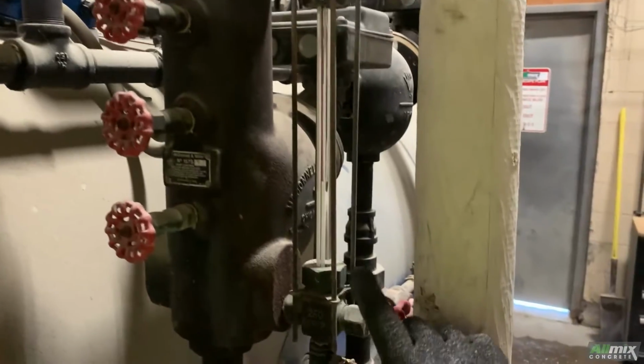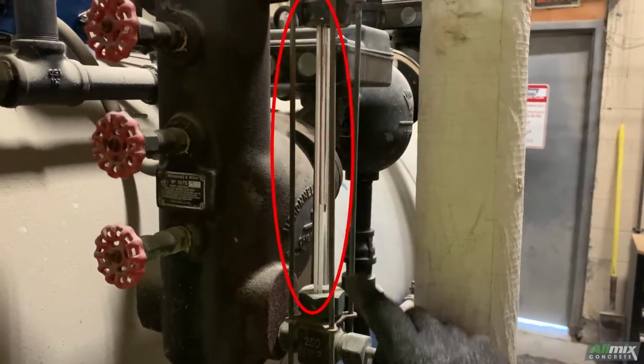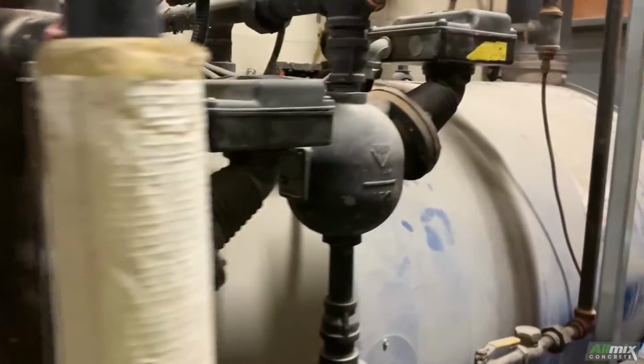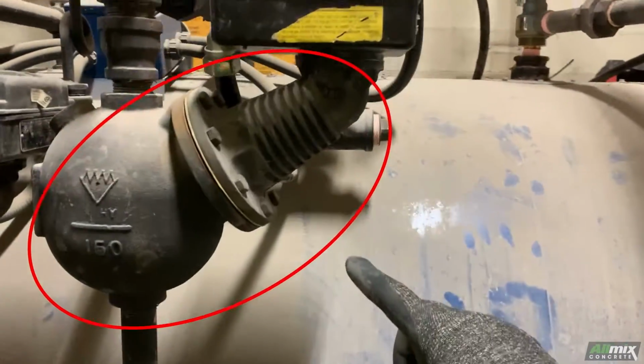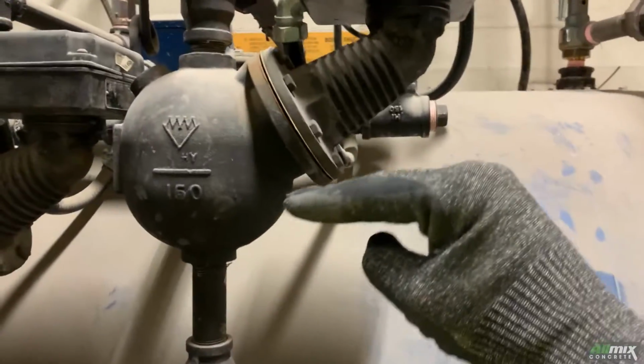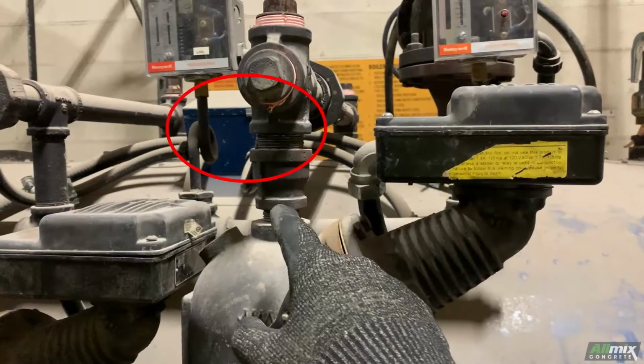This sight glass is used to identify the water level inside the boiler. And these are level alarms. Inside them is a float that sends a signal if it moves past a certain level. This is conveyed to the central control system and will trip the corresponding alarm.